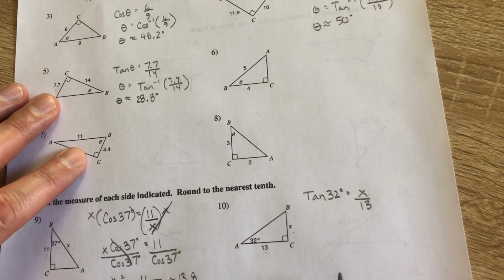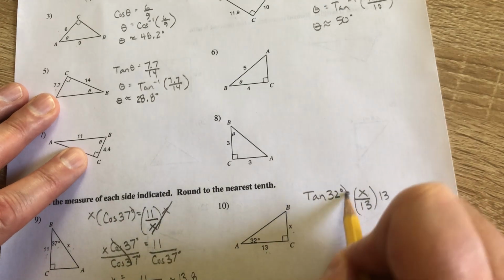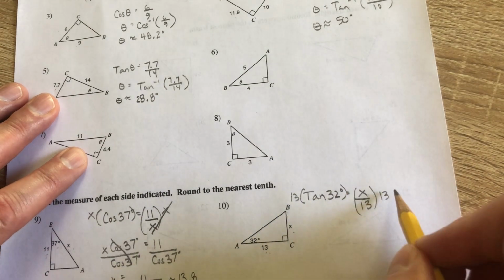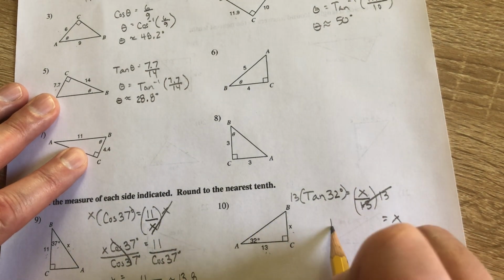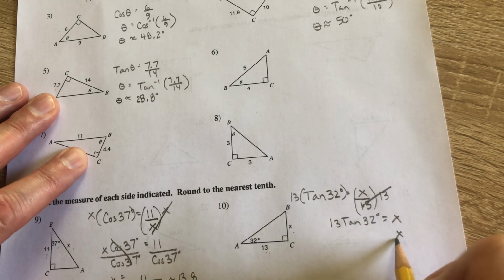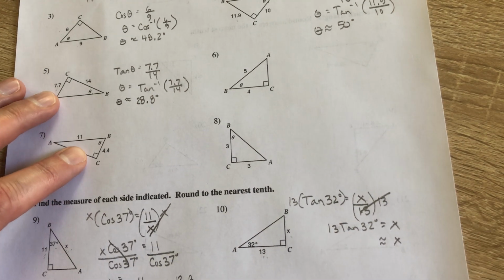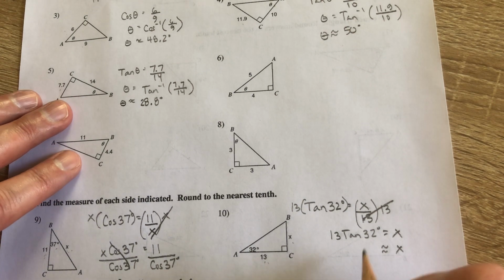Well, if x is divided by 13, the opposite of that is multiply by 13. The golden rule: whatever you do to one side of the equation, you've got to do to the other. So x is exactly equal to 13 times the tangent of 32 degrees. Now if we work that out, we'll get an approximate answer for x. 13 tangent of 32 degrees is about 8.1.